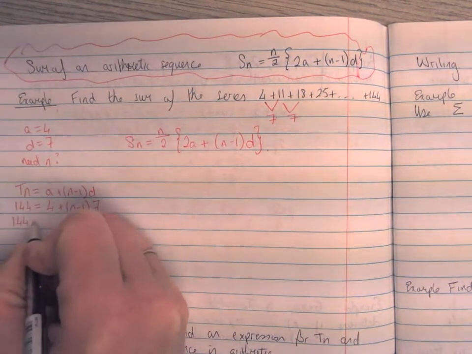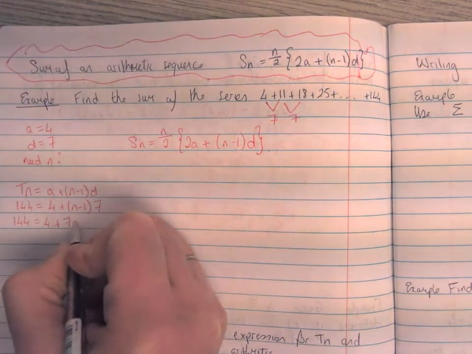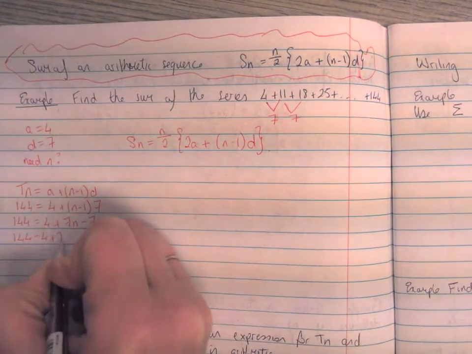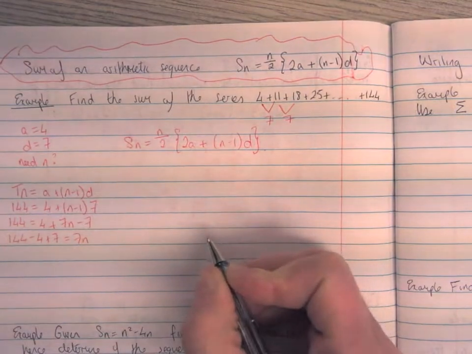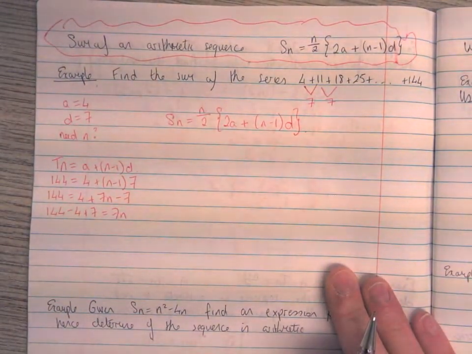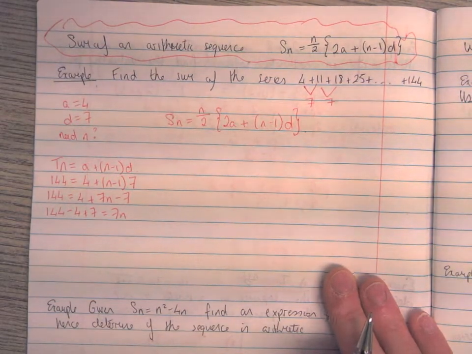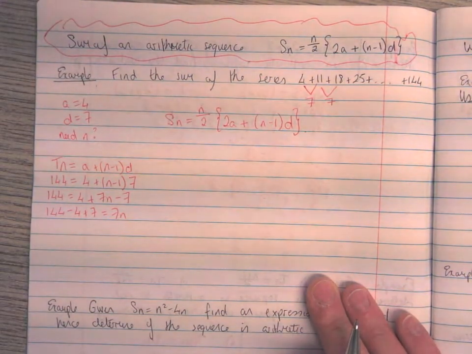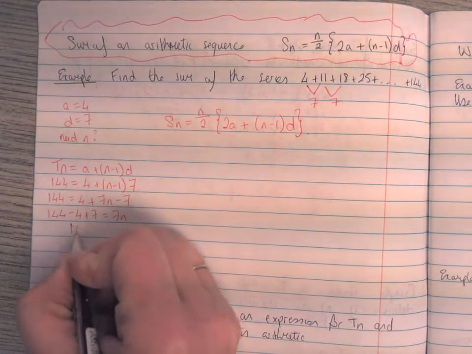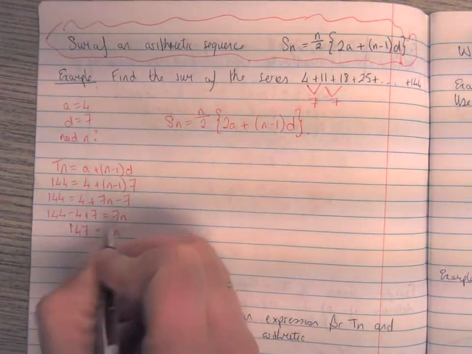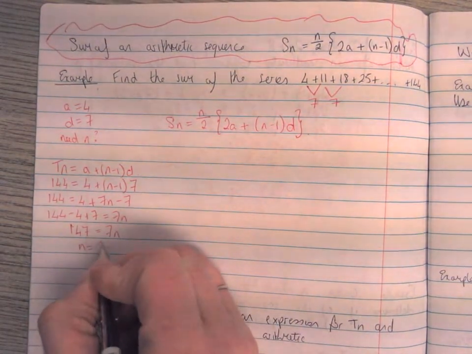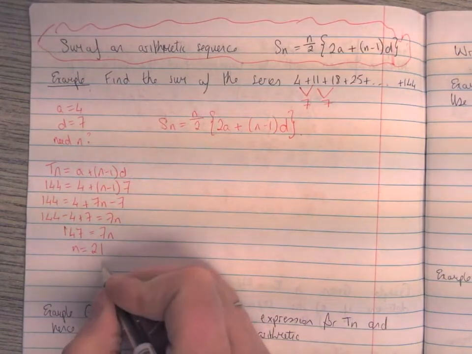So 144 is equal to 4 plus 7n minus 7. 144 minus 4 plus 7 equals 7n. Okay, so there's 21 terms.